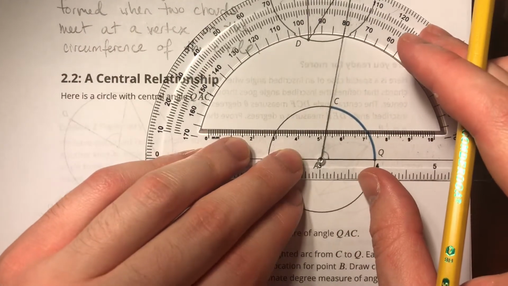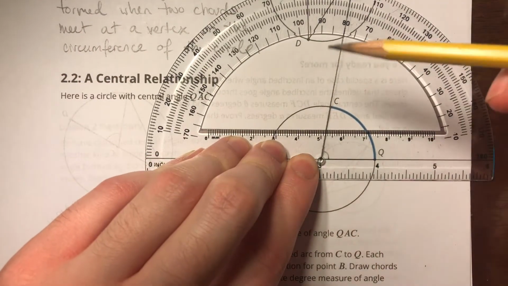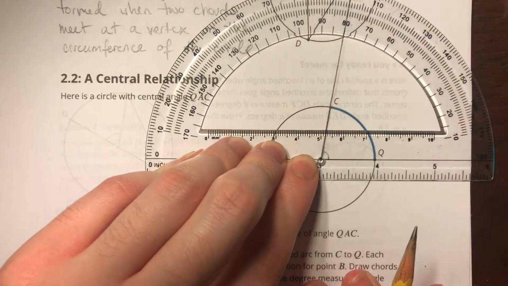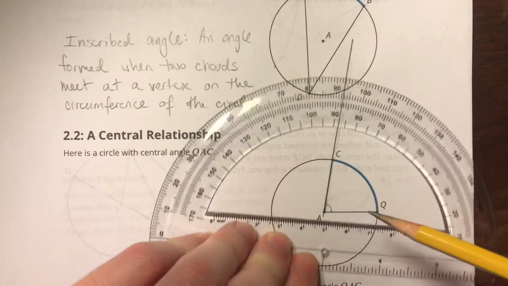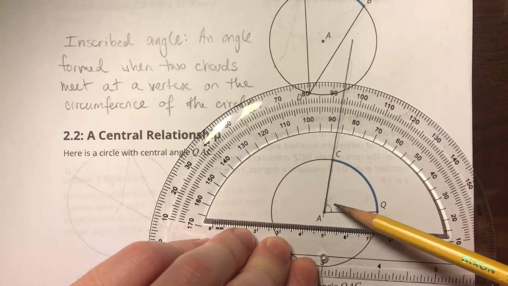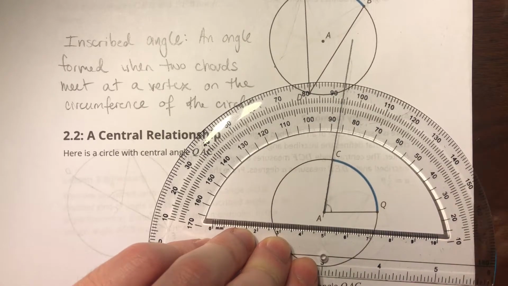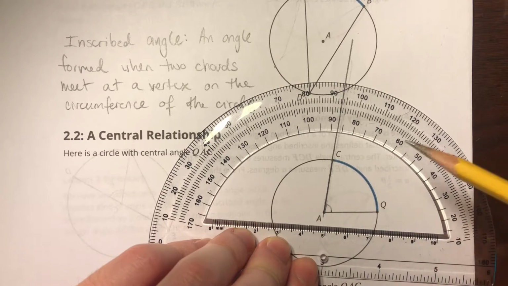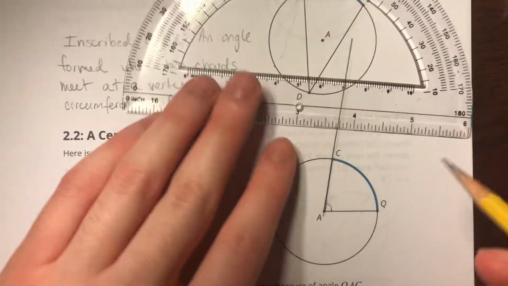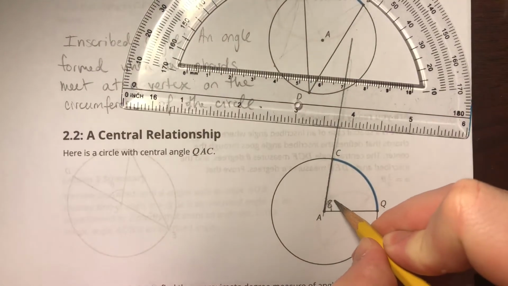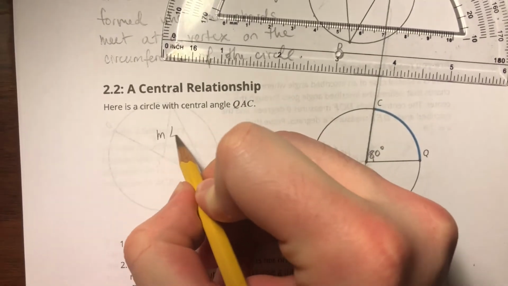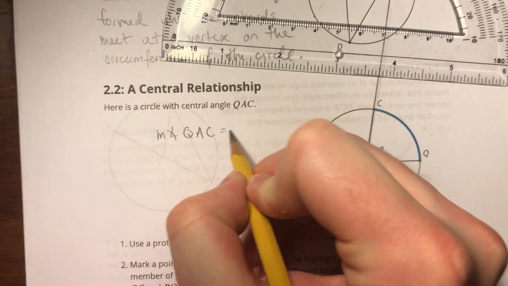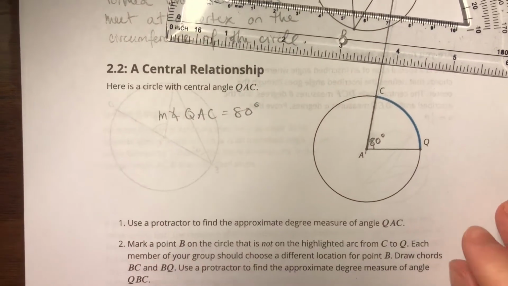All right, great. So I see that the protractor goes through 80 and 100. If I'm looking at this diagram, how many degrees should this be, 80 or 100? Well, it's an acute angle, so if I'm choosing between 80 and 100, 80 degrees would be the acute measure of the two. So the measure of angle QAC is equal to 80 degrees.